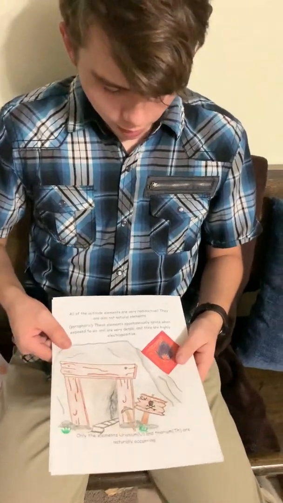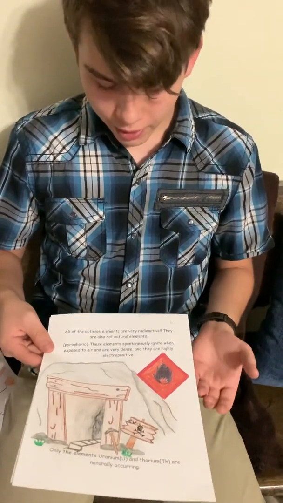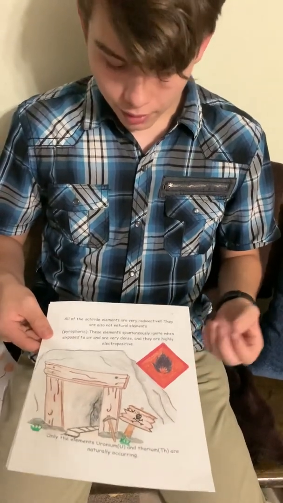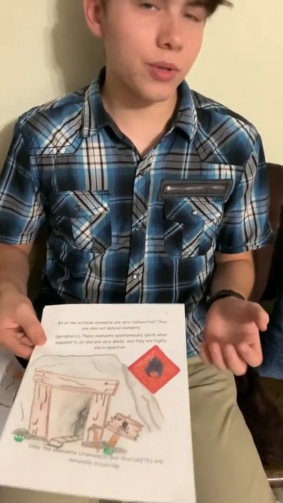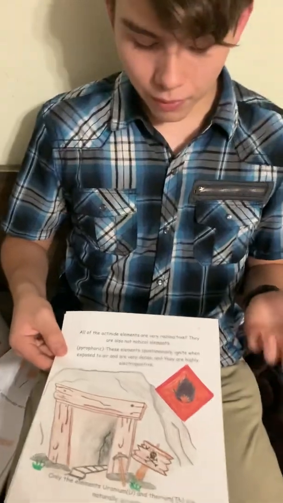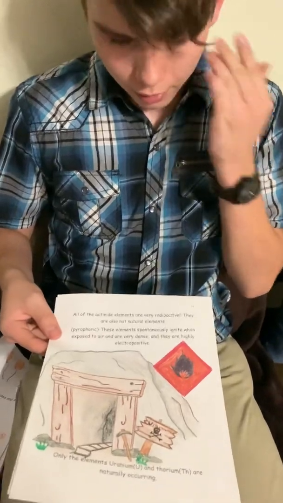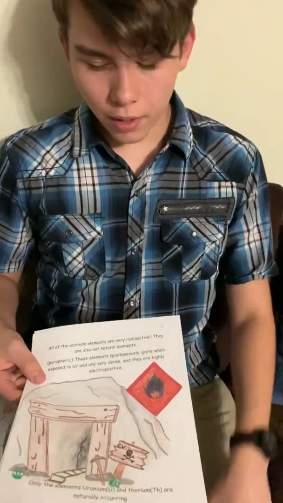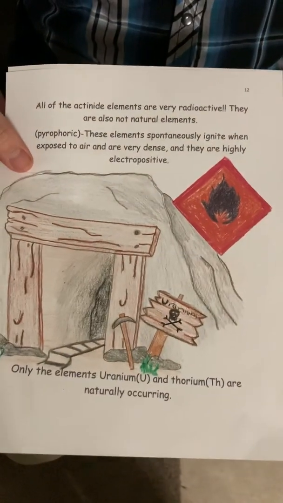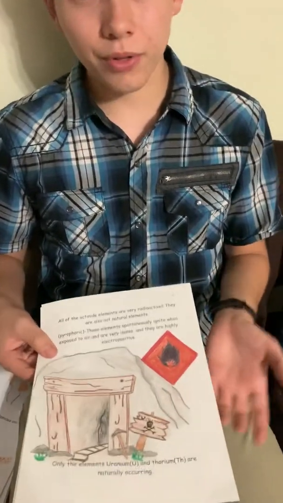Now, all of the actinide elements are very radioactive, which means they are very dangerous, and they are mostly not natural elements. These elements spontaneously ignite or almost combust when they are exposed to air, making them also very dangerous. They are very dense and highly electropositive. But there are two of these elements that can be found naturally, and these are uranium and thorium. They're very hard to find as well, and these are the only two naturally occurring, but they're still dangerous.